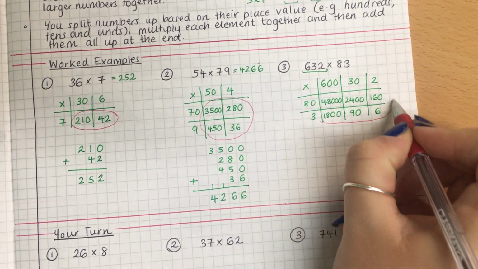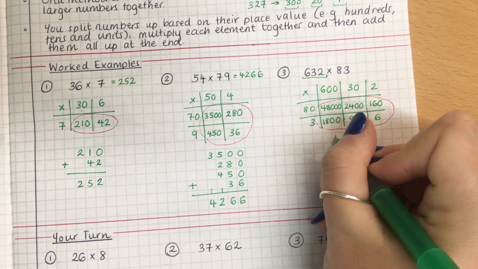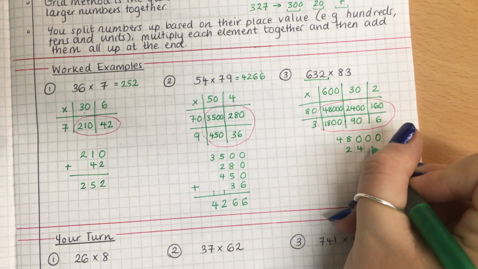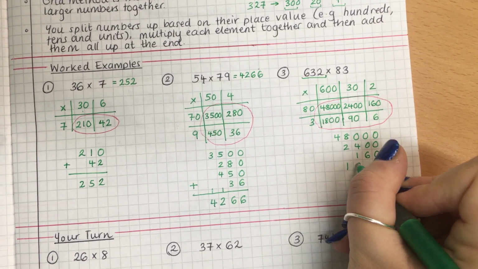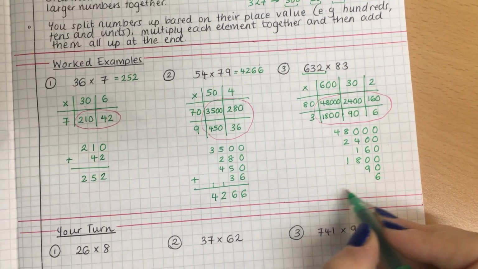Okay, now we need to add these numbers together in our column method. So 48,000, 2,400, 160, 1,800, 90 and 6.